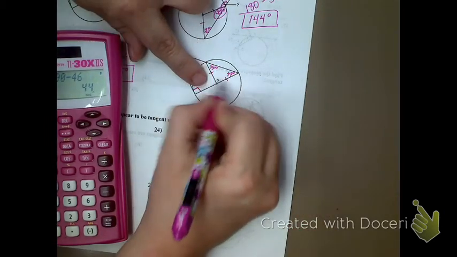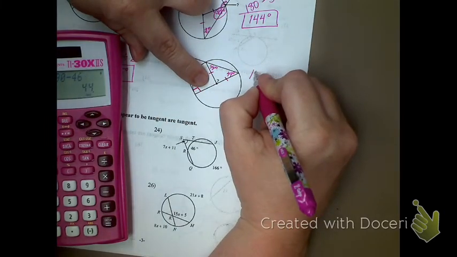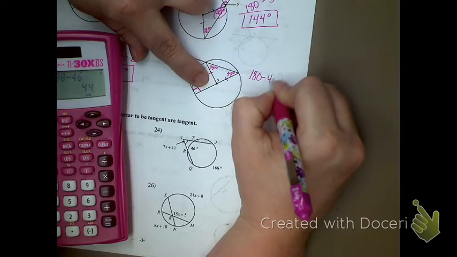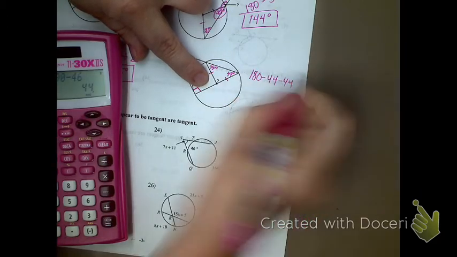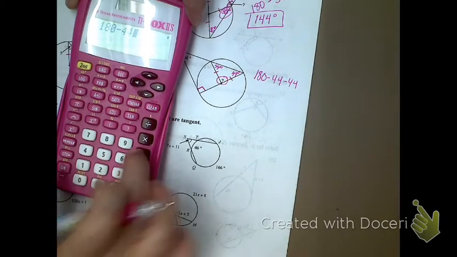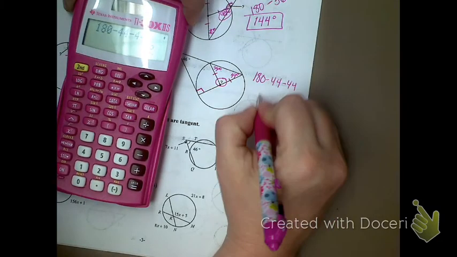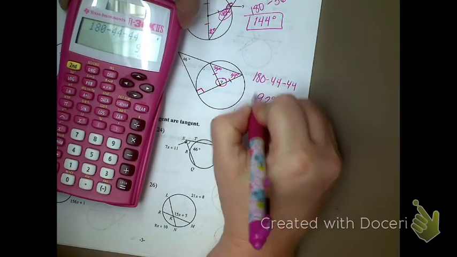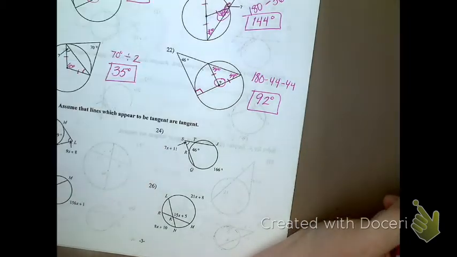So now within this triangle, I can just do 180 minus 44 minus 44, and the remainder will be that angle I'm looking for. So 180 minus 44 minus 44, 92 degrees is the angle I'm looking for. Okay?